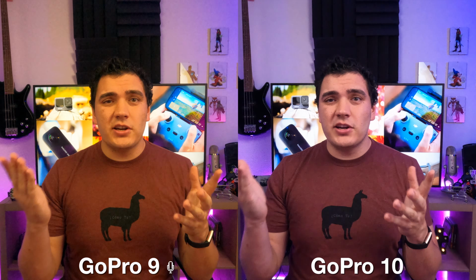And I mean, you be the judge looking at these two images, but I definitely think the GoPro 10 in most situations is gonna look slightly better.